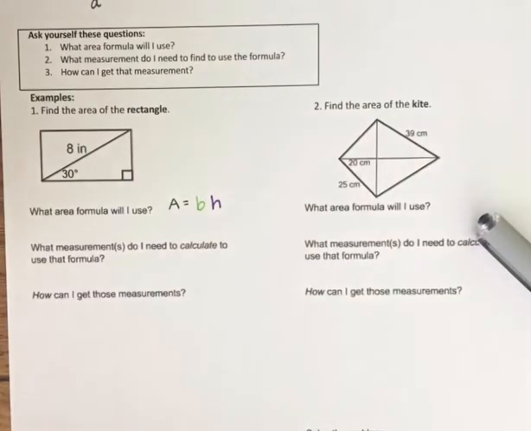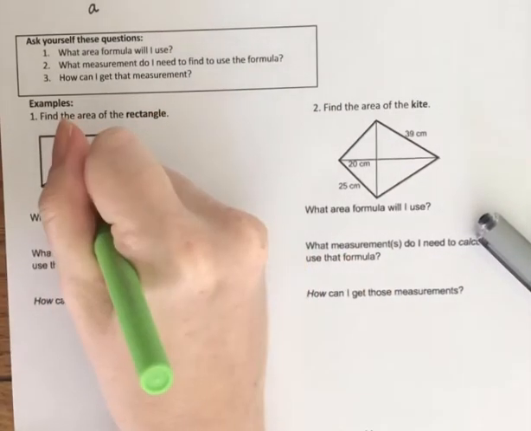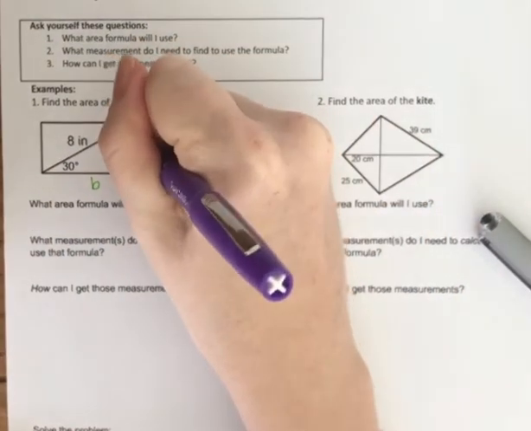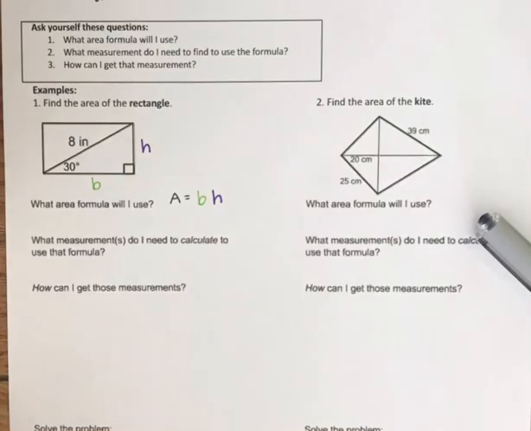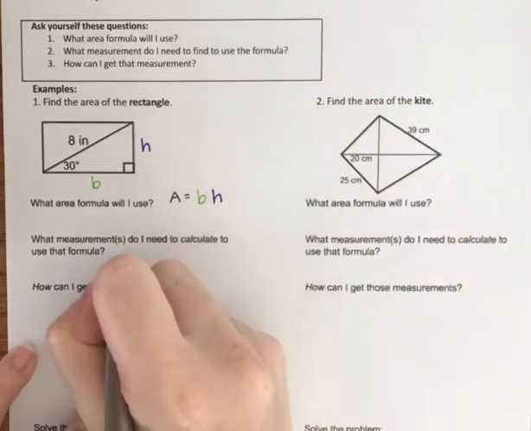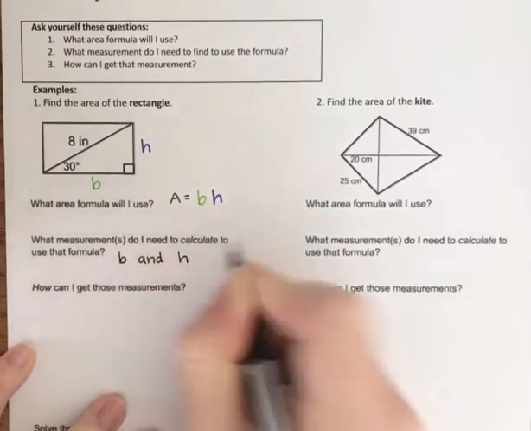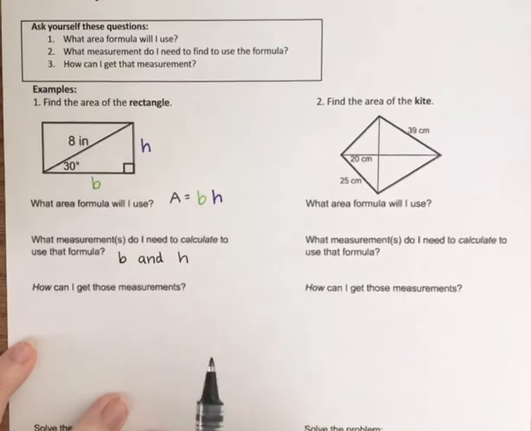Okay, so in my rectangle that we have here, the base is along the bottom and my height is along the side. Now, you can see that we don't actually have either of those things, okay? So we need to find the base and the height before I can plug in to this area formula.